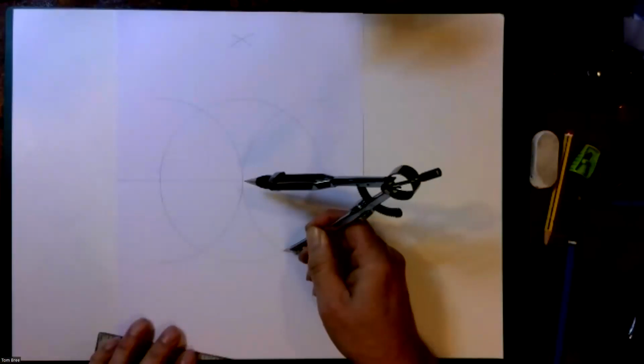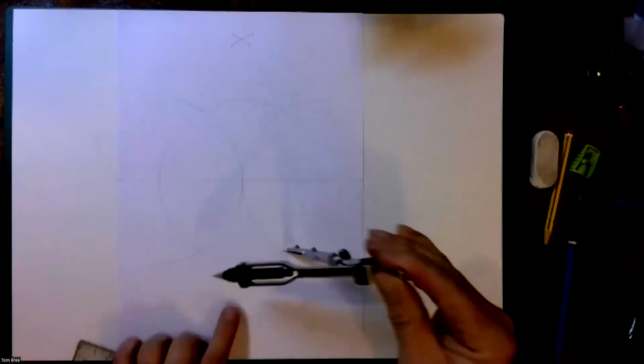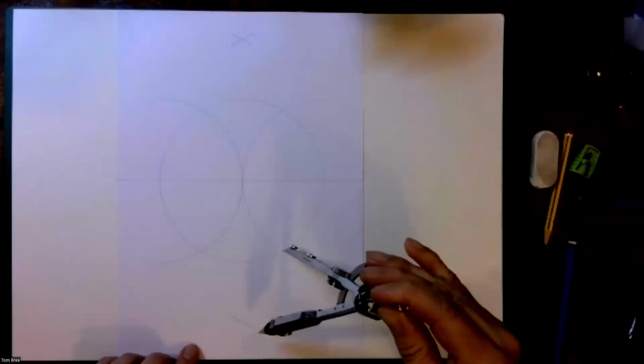Now, before we do that, we want to do the equivalent move down here too. So directly below the bottom of the circle.